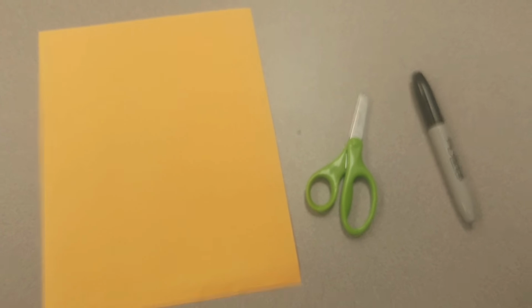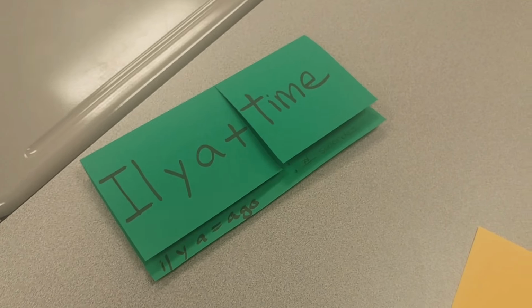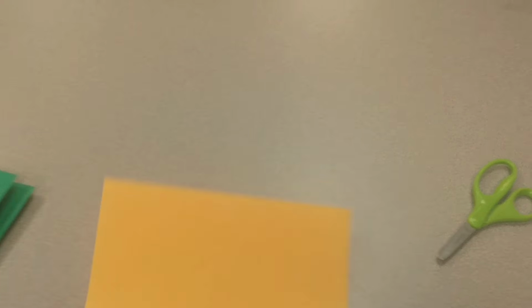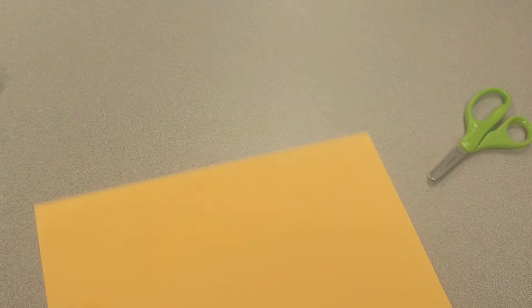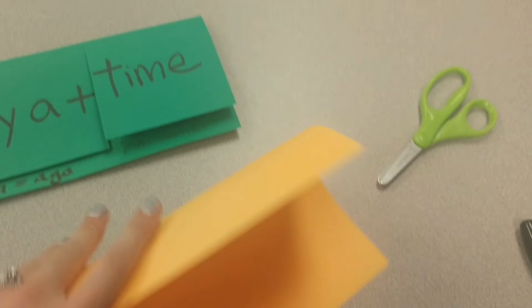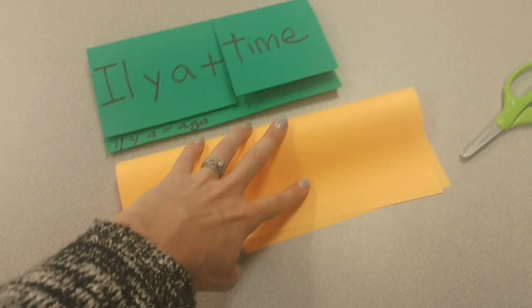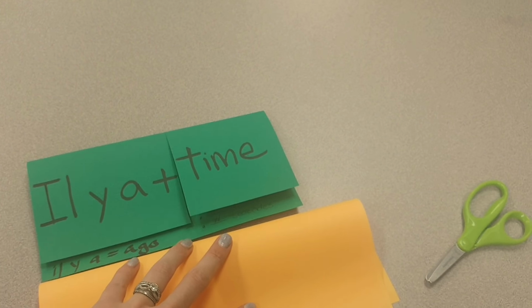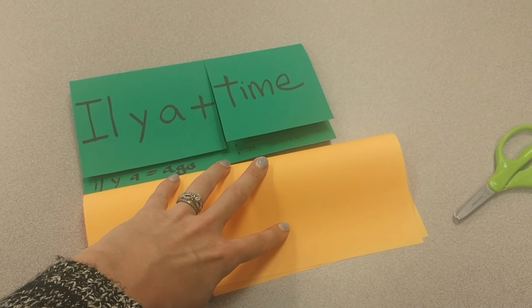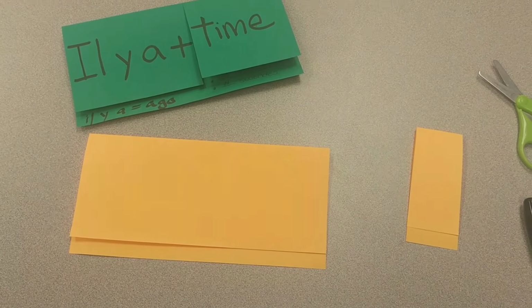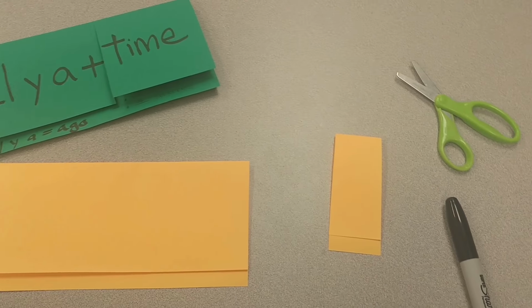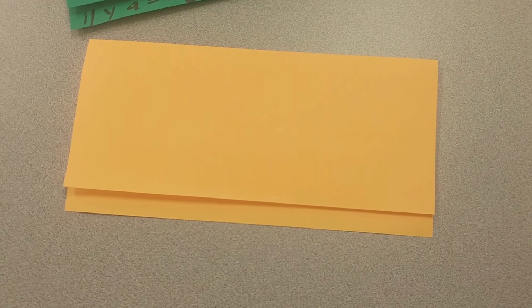Okay, so what you'll need for this foldable: a colored piece of paper, some scissors, les ciseaux, and a marker, un feutre. Make sure the marker is dark so that you can see what you are writing. You're going to take your paper and fold it like a hot dog, and cut the hot dog off a little bit so that it fits in your cahier. So go ahead and do that now. You should have something that looks like this. And now we're ready to write.